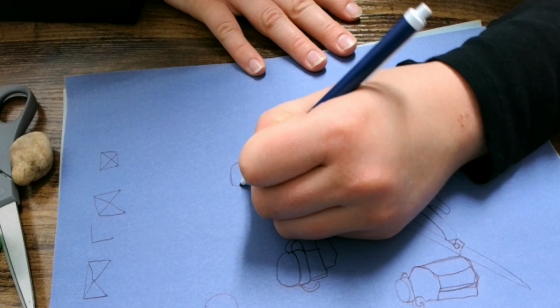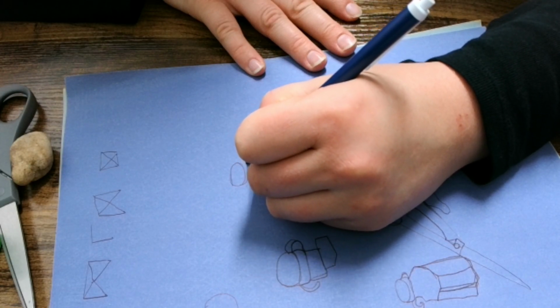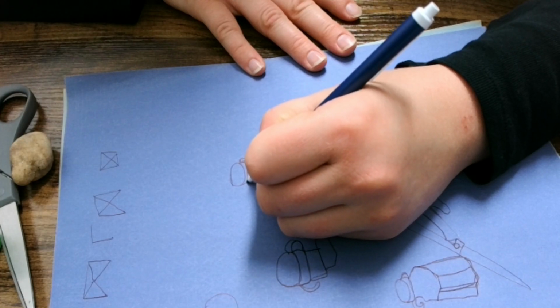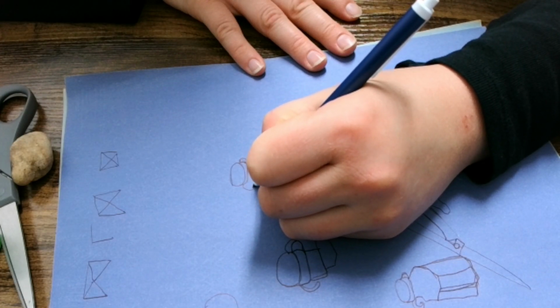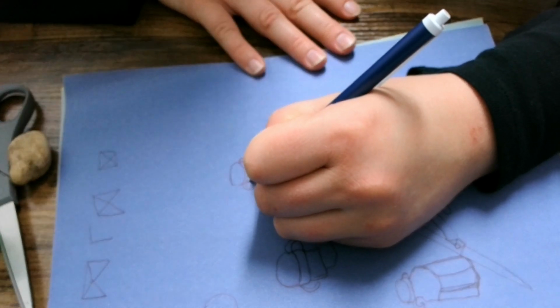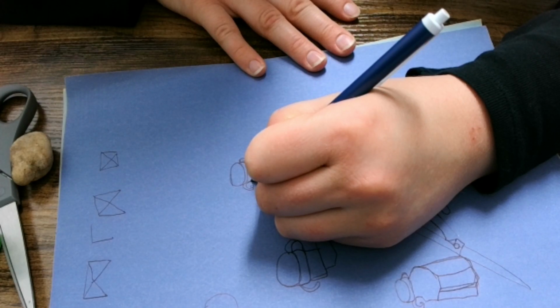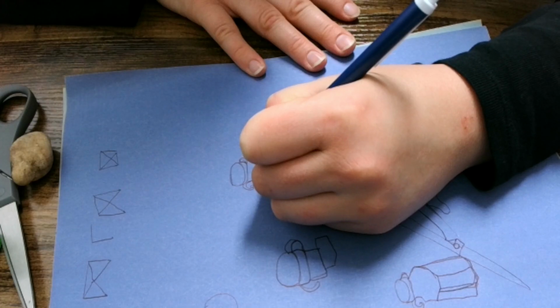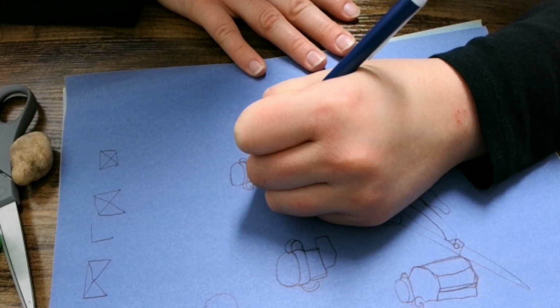Cut that. Then I want to make a lip, make a hook. Now this comes out and it shouldn't go very far. 1, 2, 3, 4.